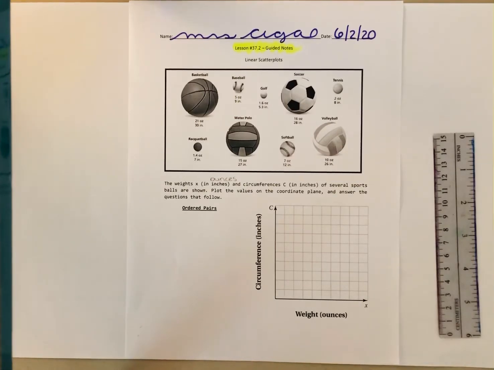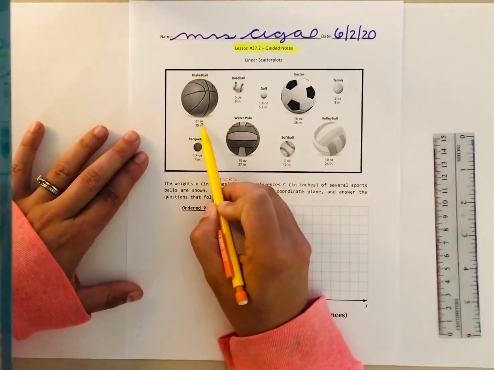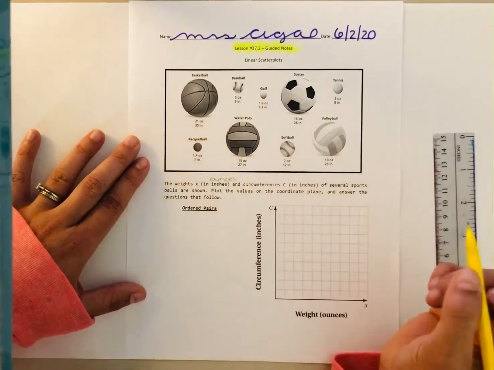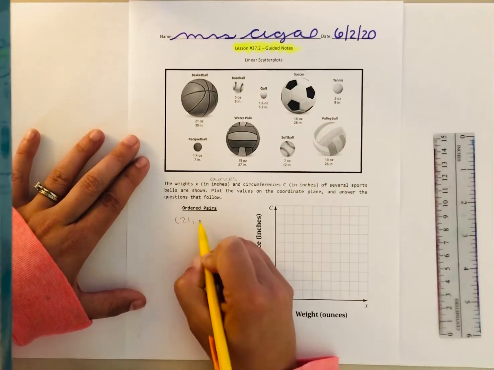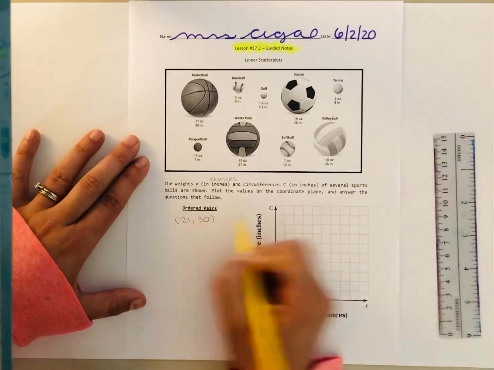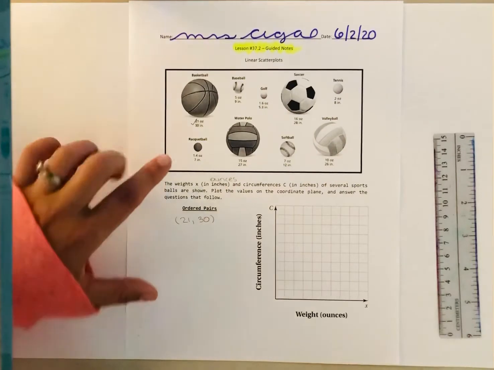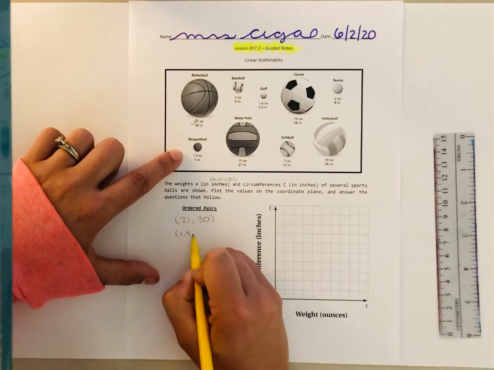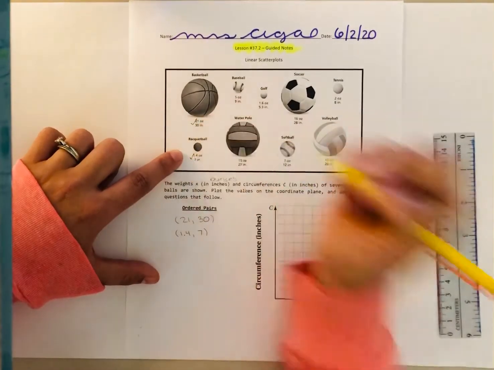The first thing I want to do is make ordered pairs for each one of these sets of data. I'm going to start here. We've got a basketball. It is 21 ounces in weight and 30 inches in circumference. So I'll make an ordered pair where 21 is the X value and 30 is the Y value. I'm going to check them off as I go to make sure I don't write one more than once. This racquetball has a weight of 1.4 ounces and a circumference of 7 inches.